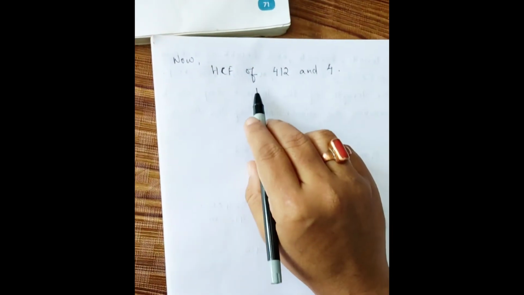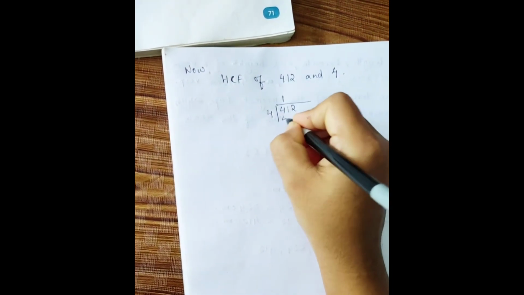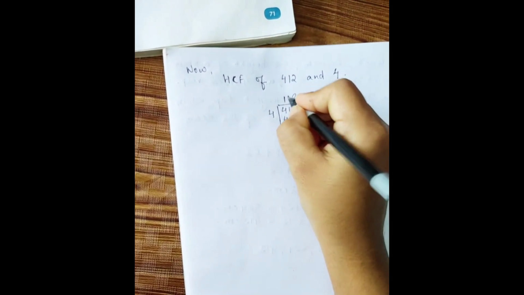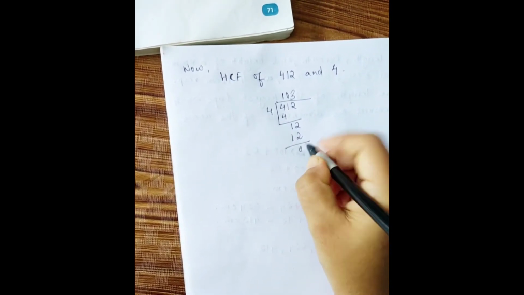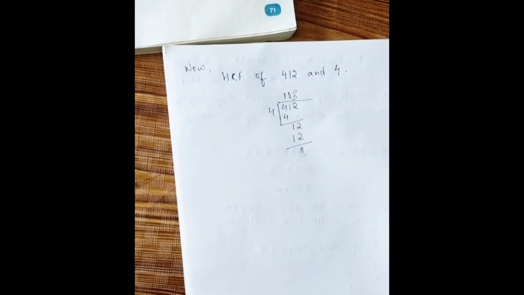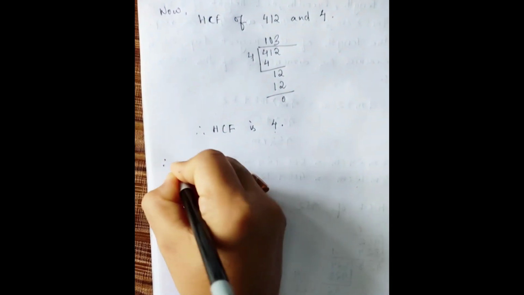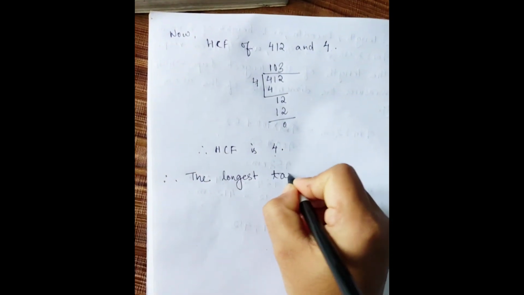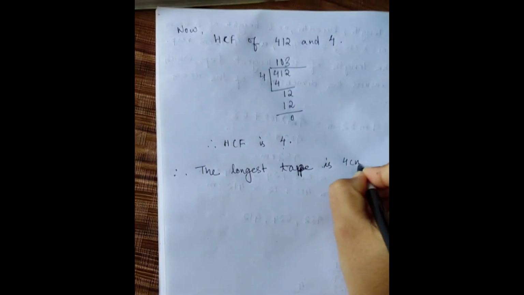Now 412 left. So we will do here HCF of 412 and 4. So 412 by 4. 4 1s are 4, 12, 4 3s are 12. So you are getting 0 remainder. That means the HCF is how much? It is 4. So therefore HCF is 4. So we can write therefore the longest step is 4 centimeter.